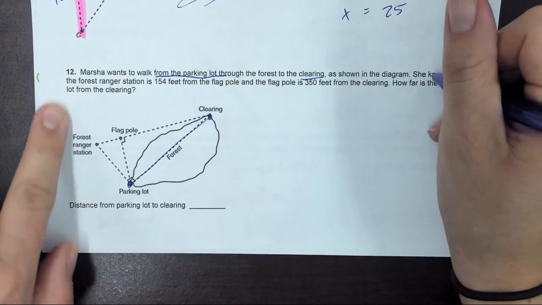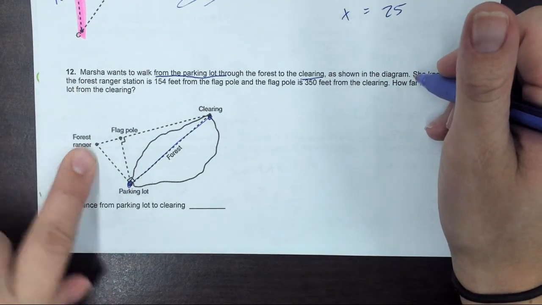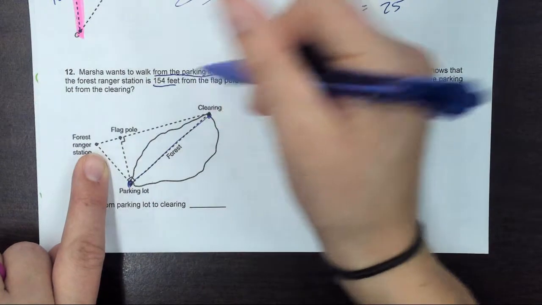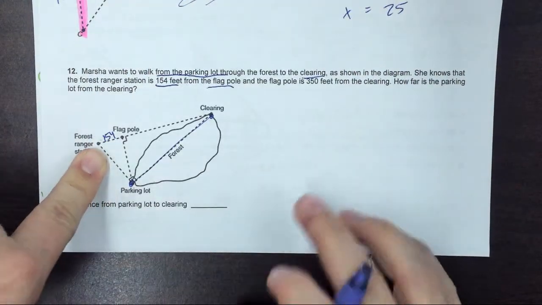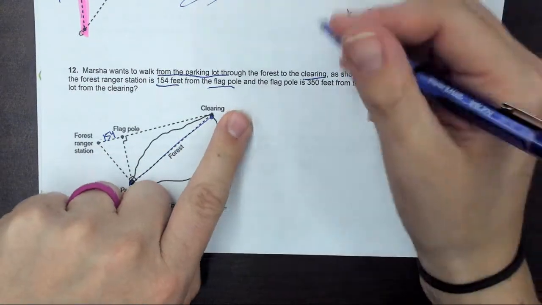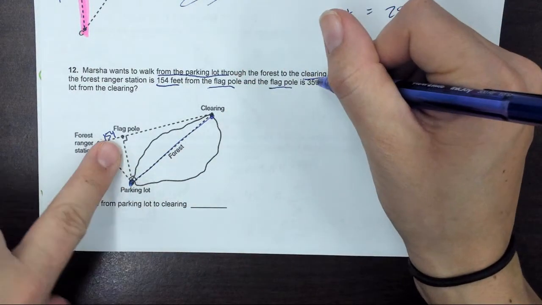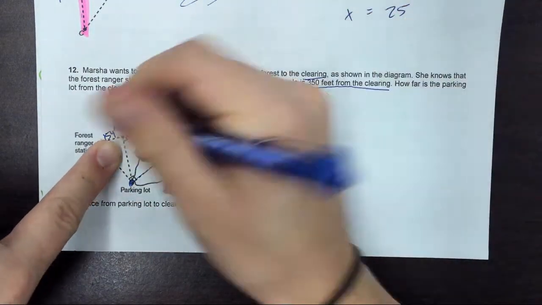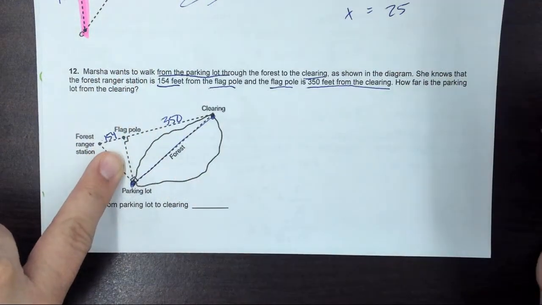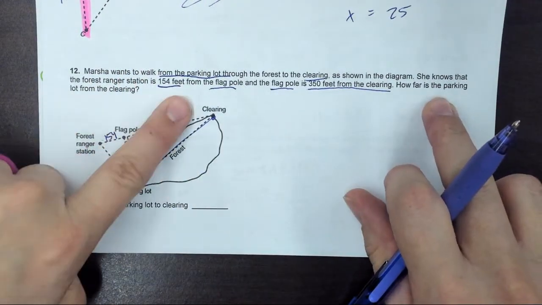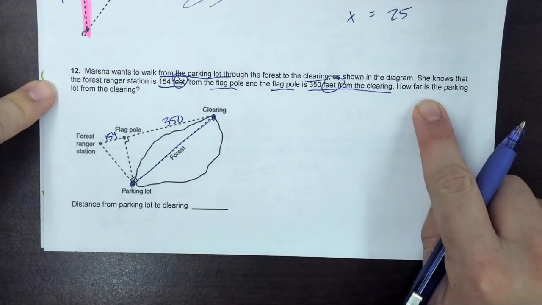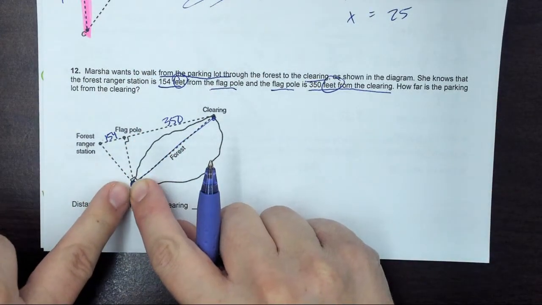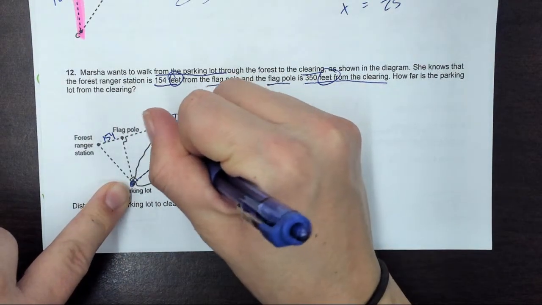As shown, she knows that the forest ranger station here is 154 feet from the flagpole. Okay, so right here's 154 feet. And the flagpole is 350 feet from the clearing. Okay, so 350 feet there. How far is the parking lot from the clearing? And we're both in feet, so that's good. So we're trying to find this here.